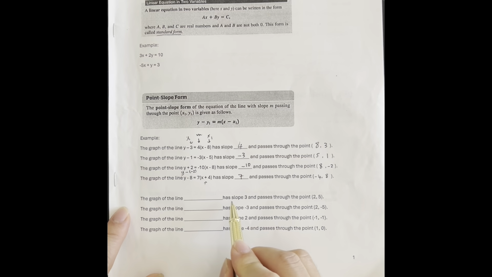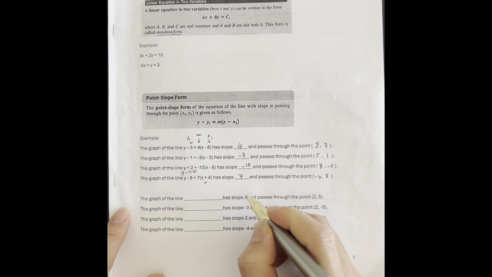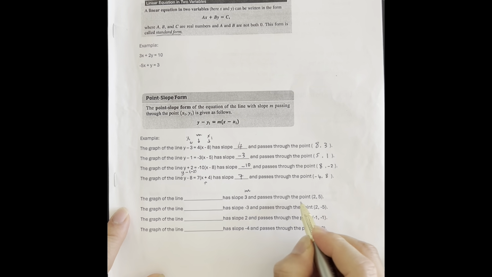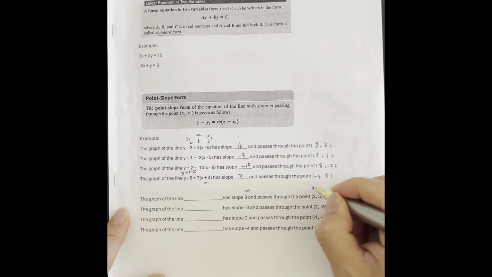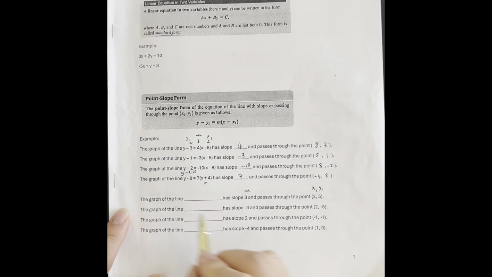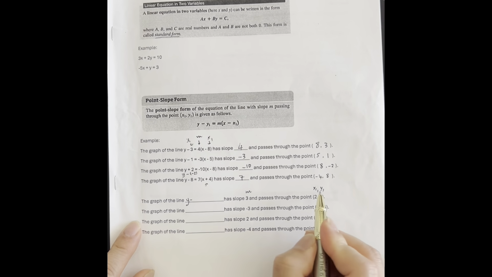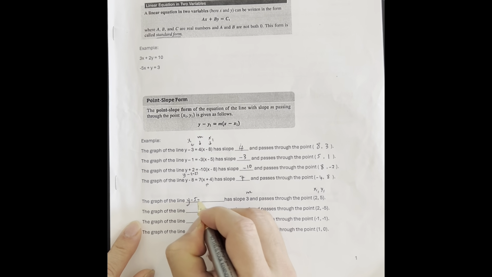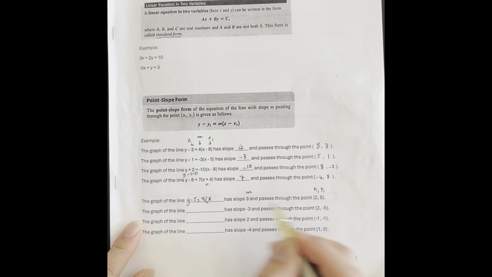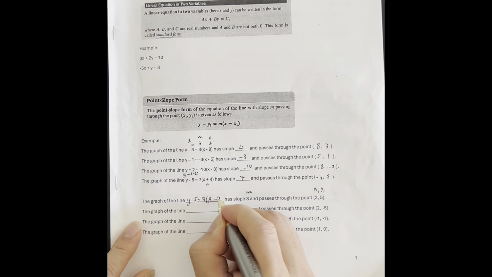So let's look at this line. If the line has a slope of 3 and it passes through this point 2, 5, then we can write the equation of the line. So y minus y1, which is 5, equals 3 times x minus 2.